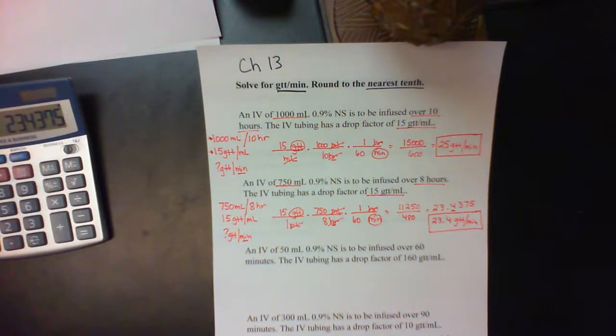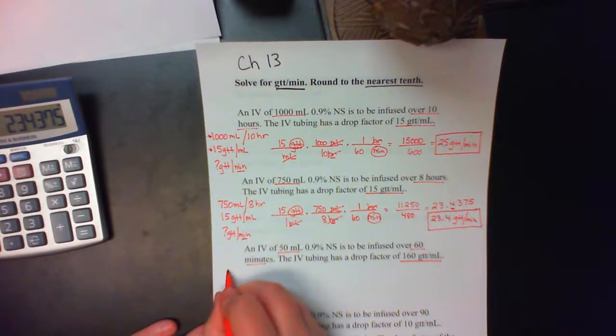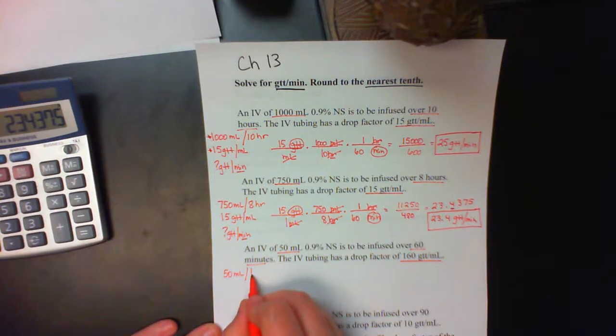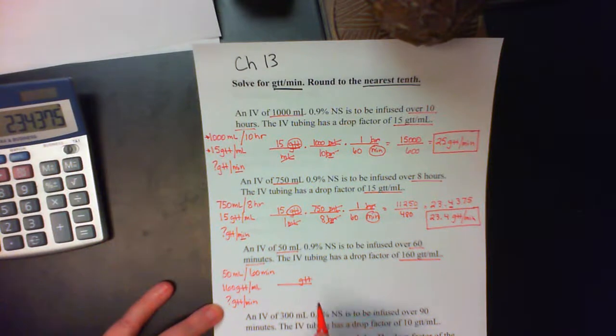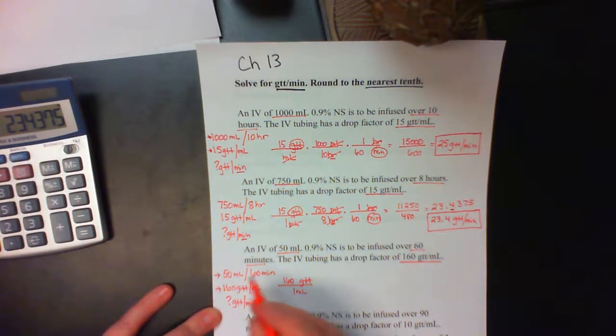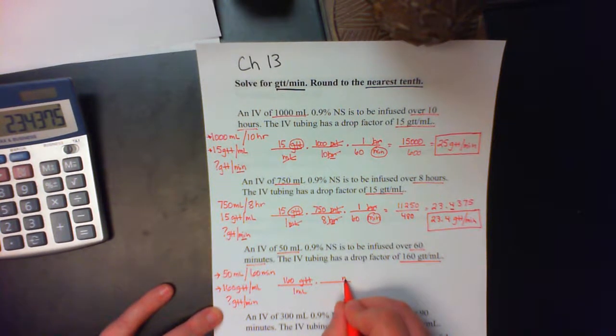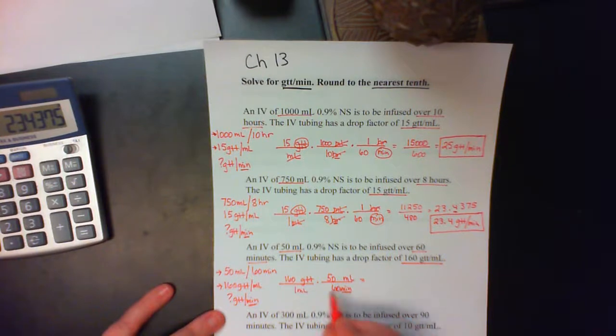Okay, so the next one here is 50 milliliters of normal saline to be infused over 60 minutes, and our drop factor is 160 drops per milliliter. So I'm going to have 50 milliliters over 60 minutes, and our tubing drop factor is 160 drops per milliliter, and again solving for drops per minute. So for drops per minute, I start with drops on top, so 160 drops over 1 mL, which is this sentence, and then mLs have to go here, so we have 50 milliliters over 60 minutes. And again I always go back at this point, is that what we're solving for? Yes, so we leave that as is, and now our milliliters are just going to cancel out.